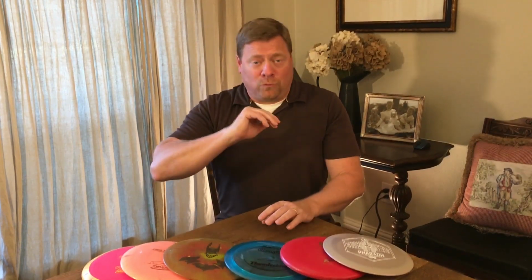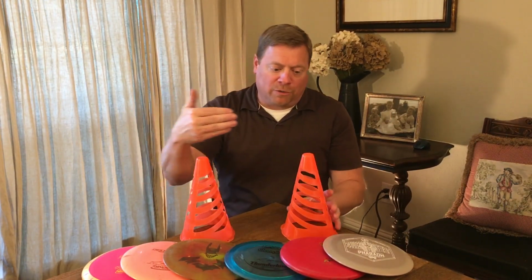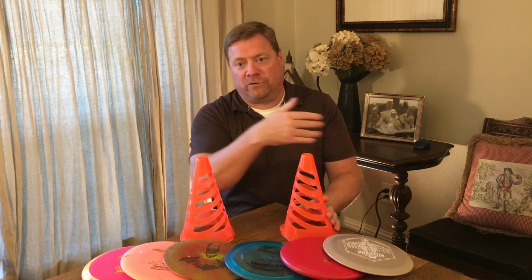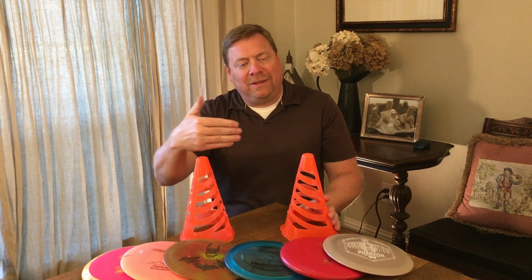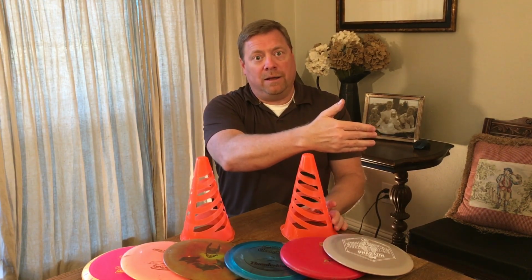Now, sometimes I am truly just going for full distance. Like, can I throw further than I used to throw? And I don't know how far that is. I still use the cones. I will set them up in a line. So let's say I'm starting here, and I'm trying to throw as far as possible this direction. I'm still looking to see that when the disc lands, that it's generally on the line that I've set the cones out.